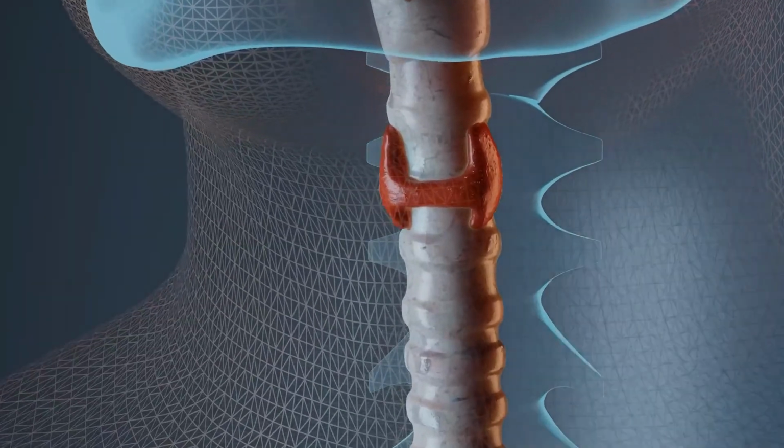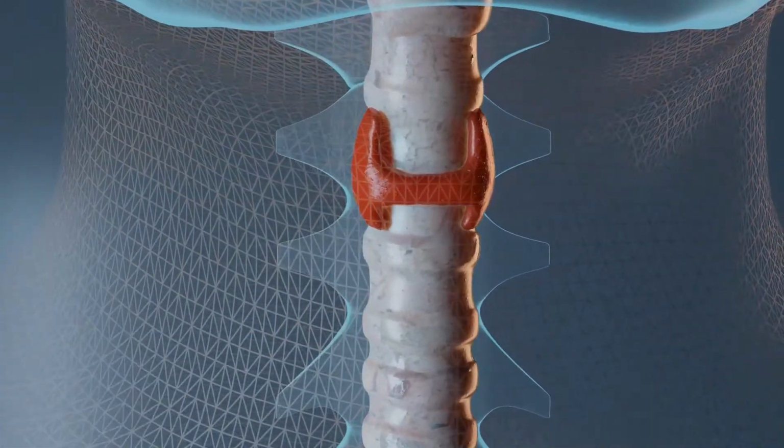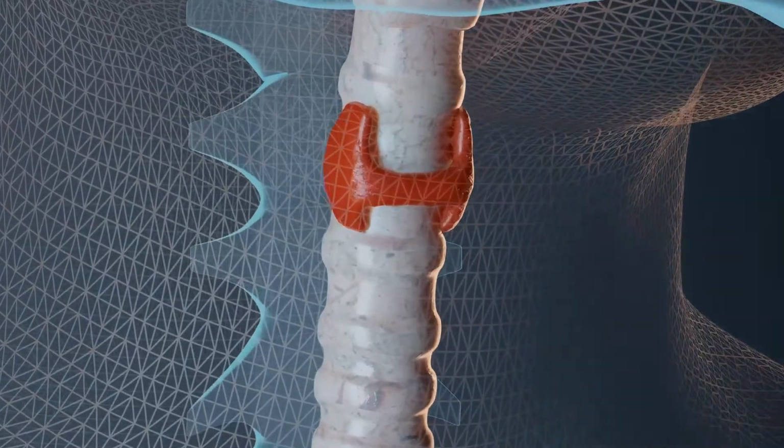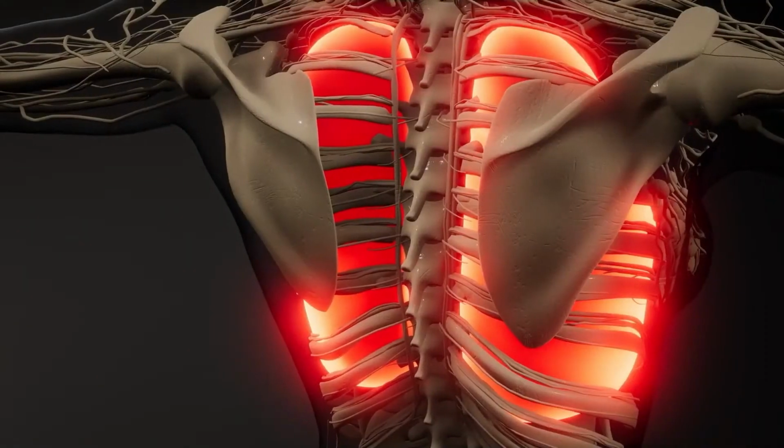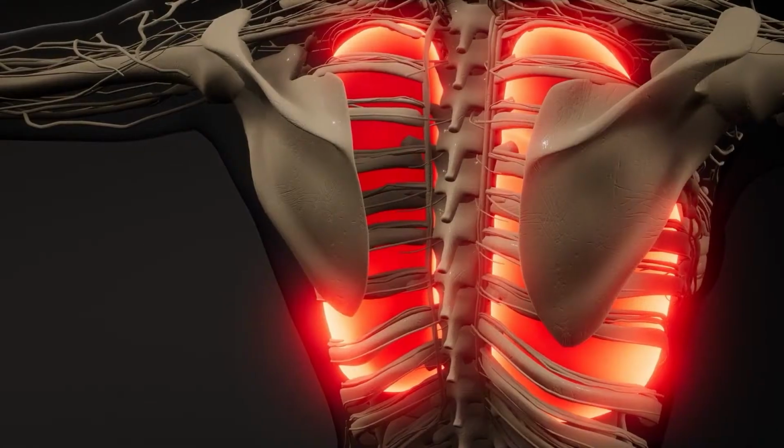The larynx also contains the epiglottis, a flap of cartilage that covers the opening to the trachea when we swallow. This helps to prevent food and liquids from entering the airway and lungs.